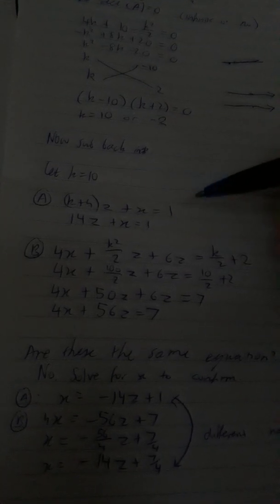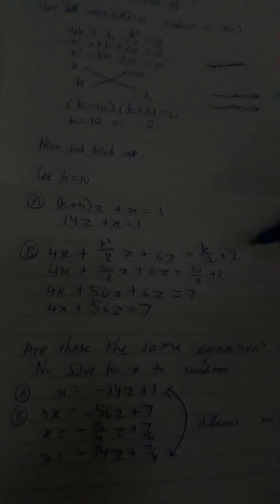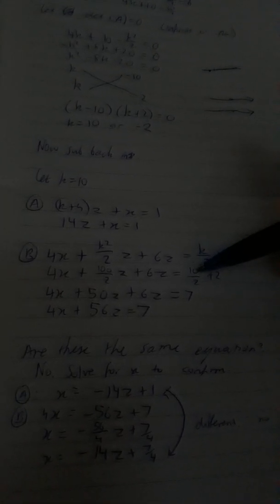So let's start with k equals 10. This was the equation. Now just say k is 10, so therefore this is 14z plus x equals 1. And for equation B, k is 10 again. So 4x plus k squared on 2 means 100 on 2z. And then over here, k equals 10, so 10 on 2, which goes down to 5.